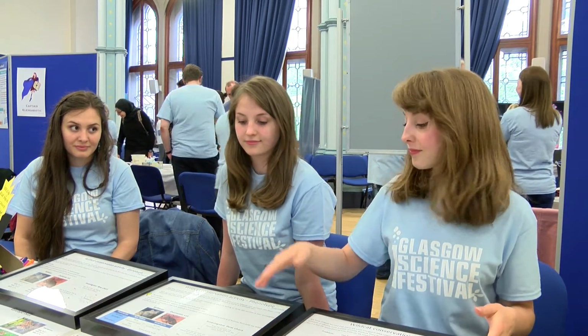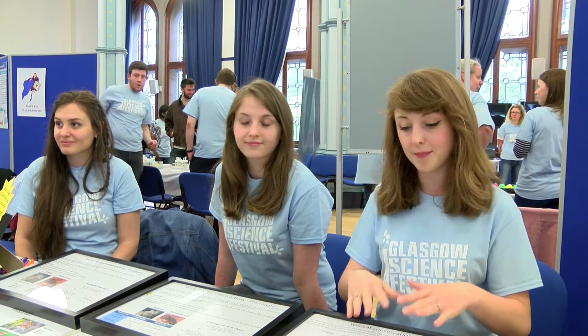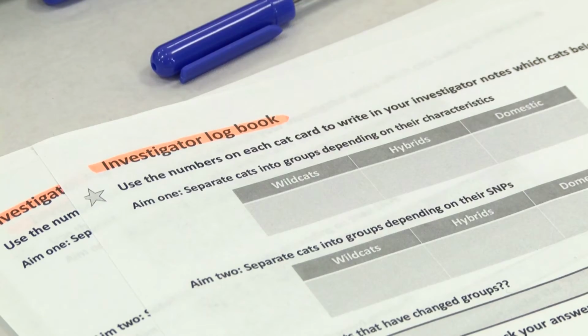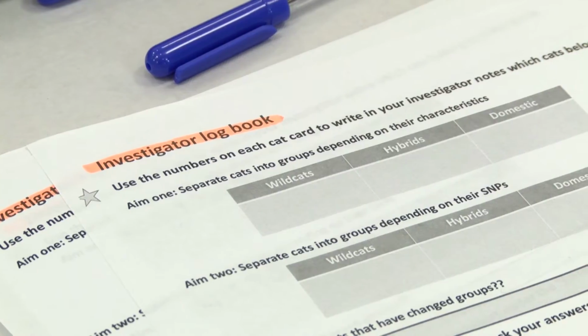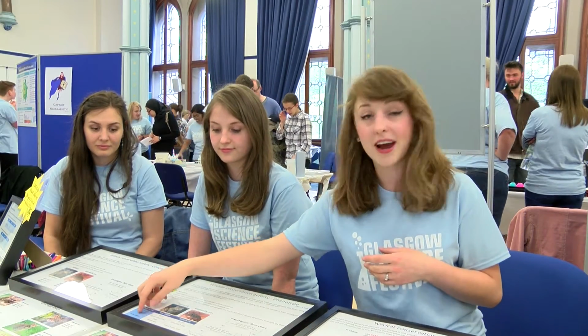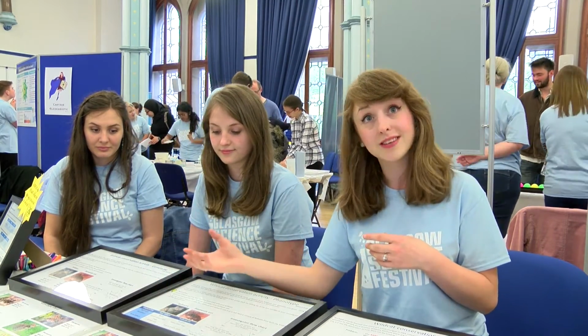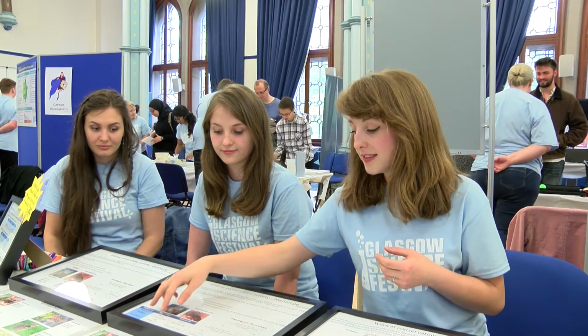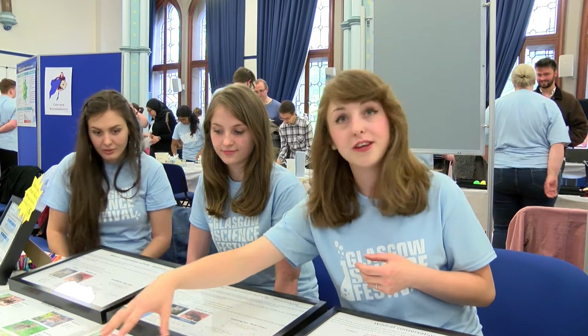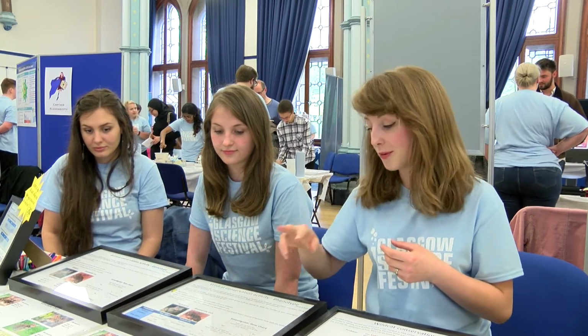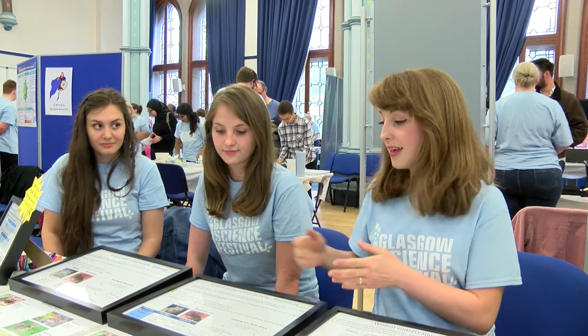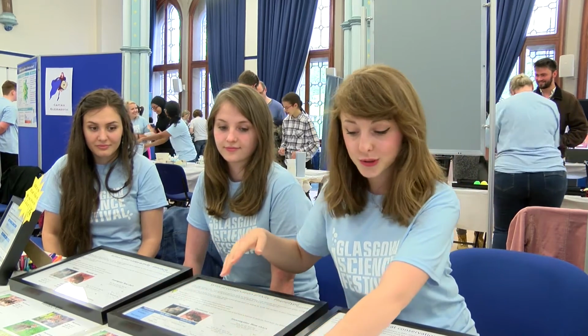So this activity, you start off with a wee bit of background information to let you know about what's happening. You take a wee investigator logbook, this is for all your answers. And then the first thing that you do is you separate the cats. You've found 8 cats, and you've got to separate them just based on what they look like. We give you here the characteristics that are associated with pure wildcats and domestic cats. Using this, you've got to decide whether these cats that you found are domestic cats, hybrid cats, or pure wildcats. That's your first set of answers, which will go in here.